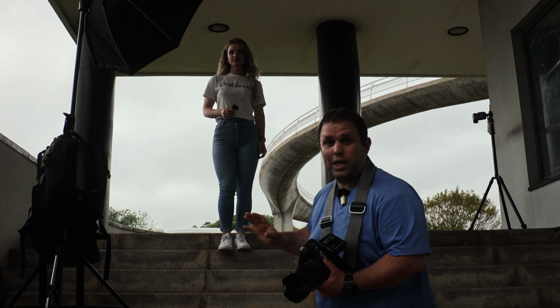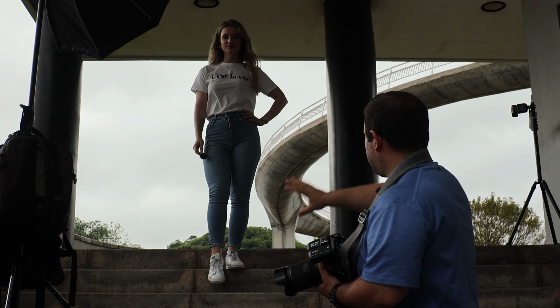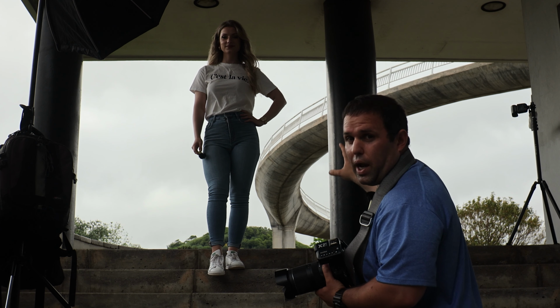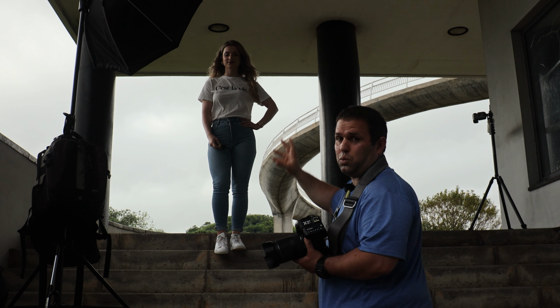We are in a very complicated situation over here. We are in the shade, although it's cloudy, but the clouds are very, very bright. We're going to do both pictures with natural light and then combining natural light with flash.